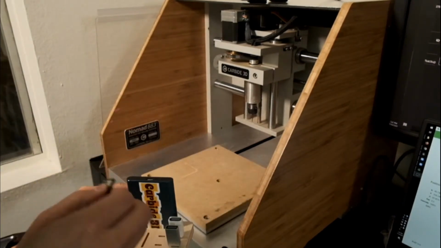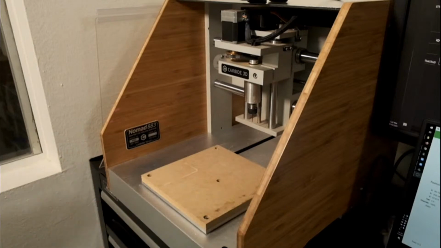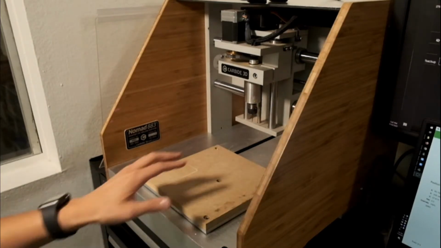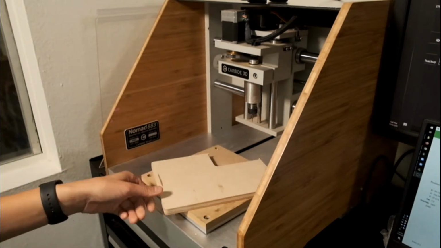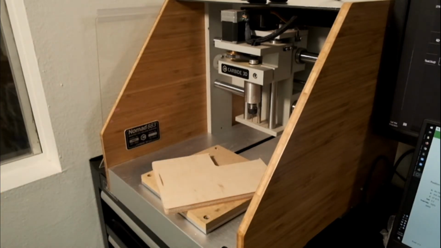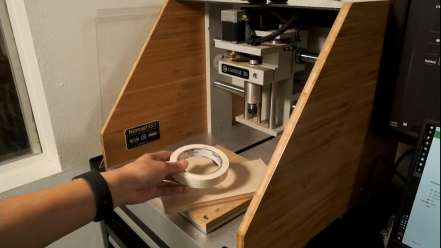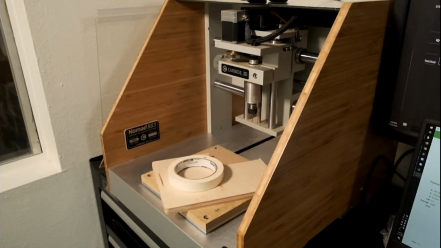All right, so we're starting like this way. With my, actually it's not my favorite, that's a lie, 1/2 inch plywood. Let me get some tape. So I'm using the double-sided tape we typically carry.